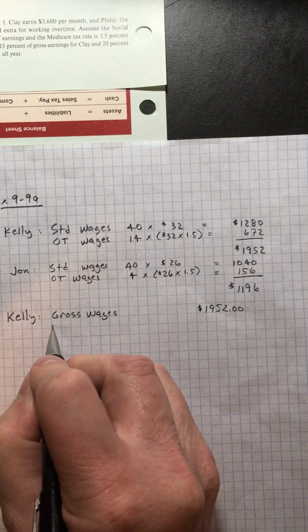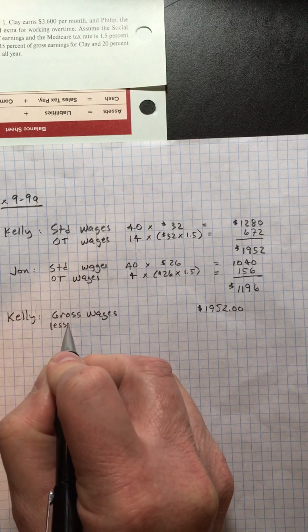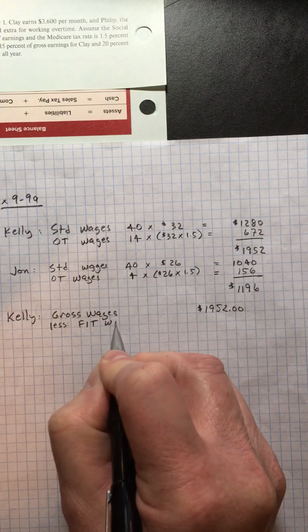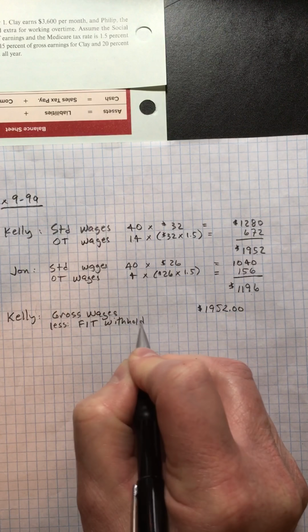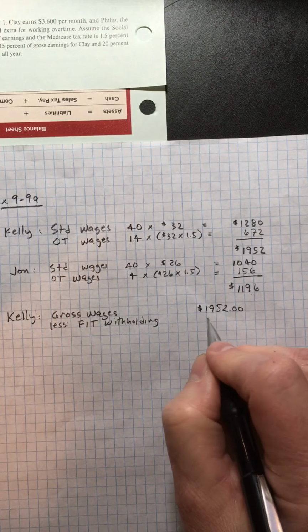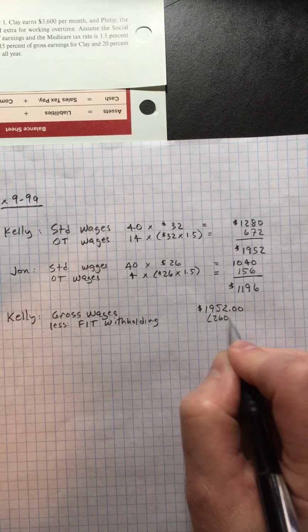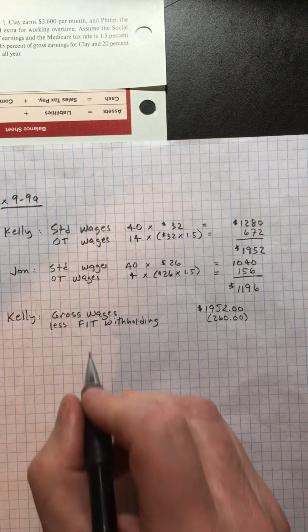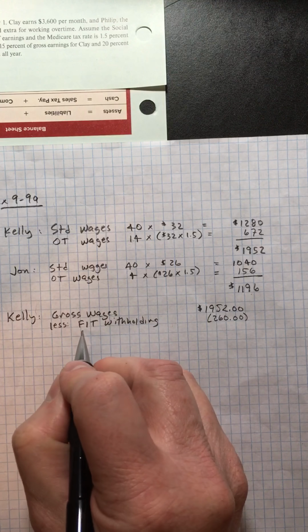And then we're going to subtract some withholding. So the first thing we'll subtract is her federal income tax withholding. And the problem gave us that amount at $260. So we'll subtract $260 for what we're going to send the government for her federal income taxes.